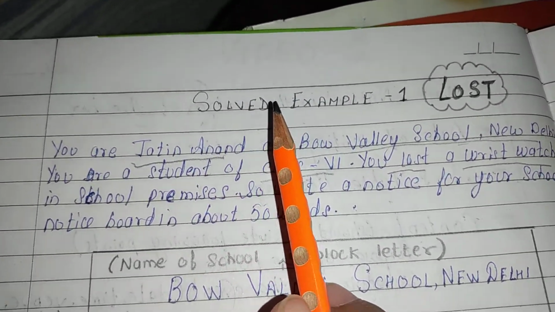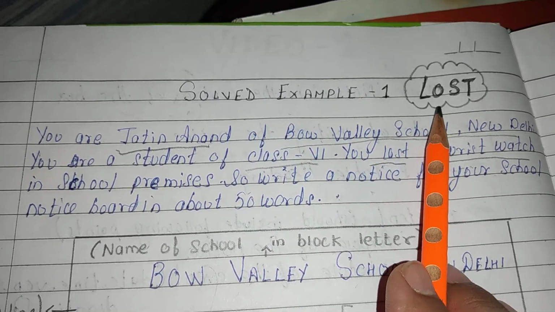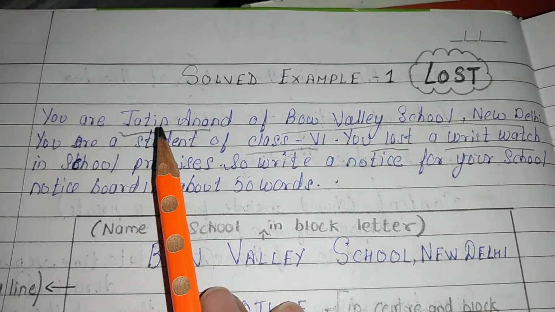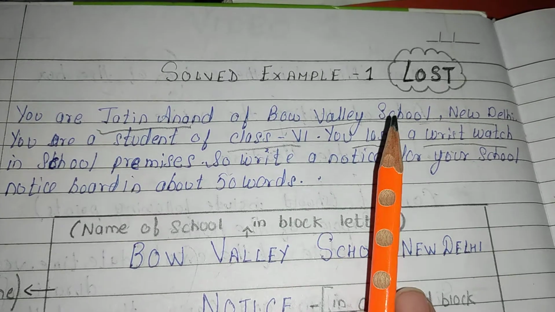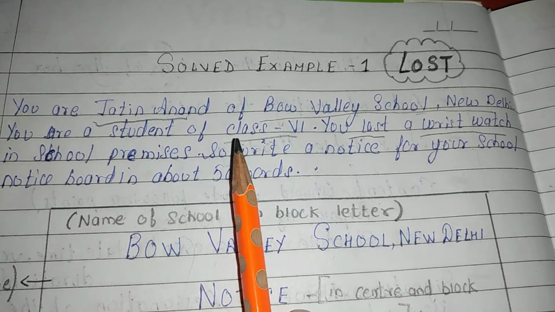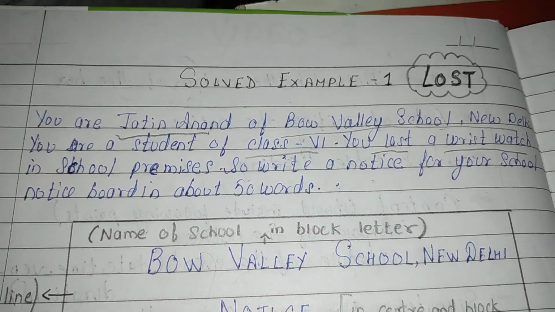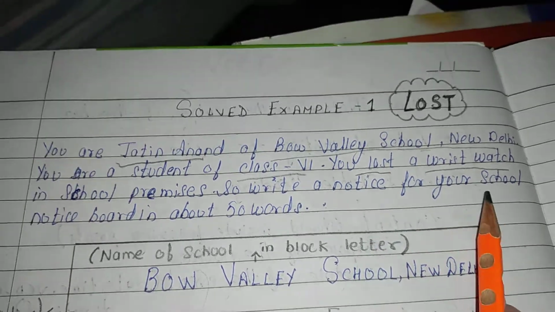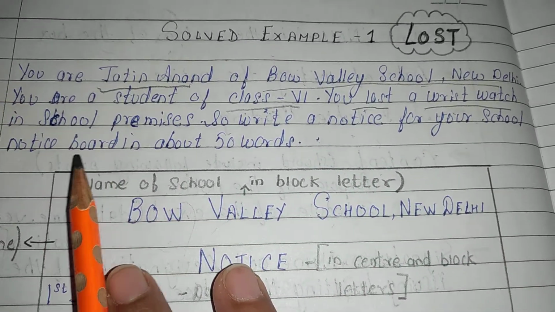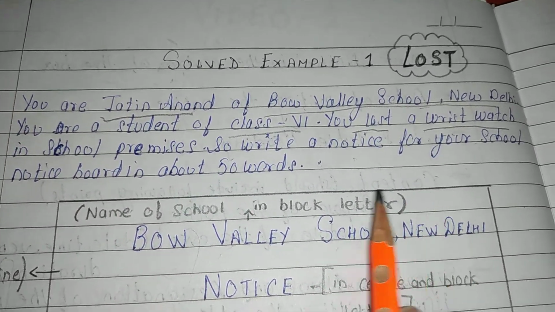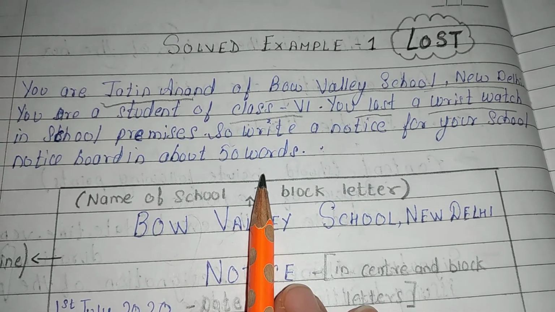Yes, now let's follow the sample. This is a solved example of something lost. You are Jatin Anand of Bow Valley School, New Delhi. You are a student of class 7 or 6th, whatever. You lost a wristwatch in school premises. So write a notice for your notice board in about 50 words.